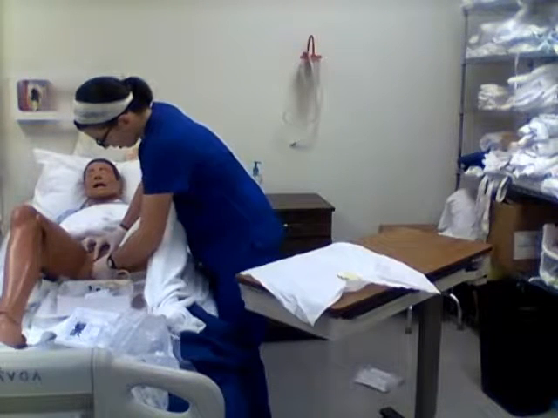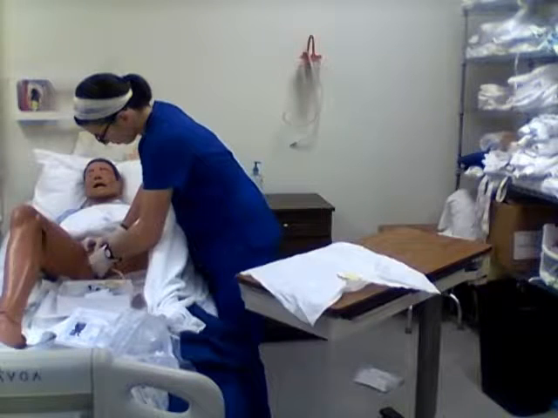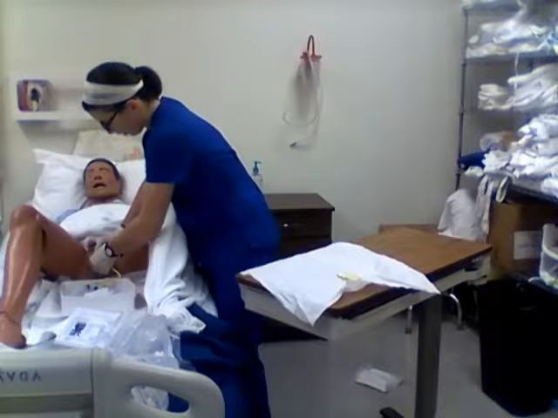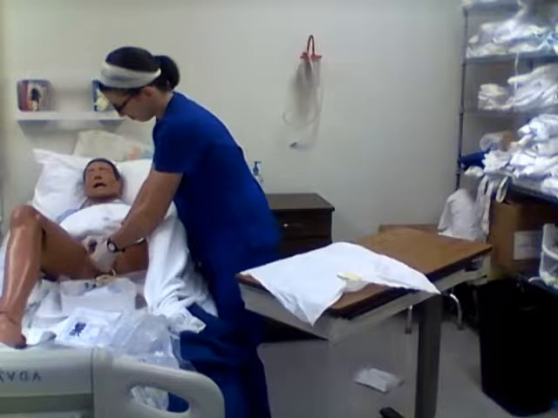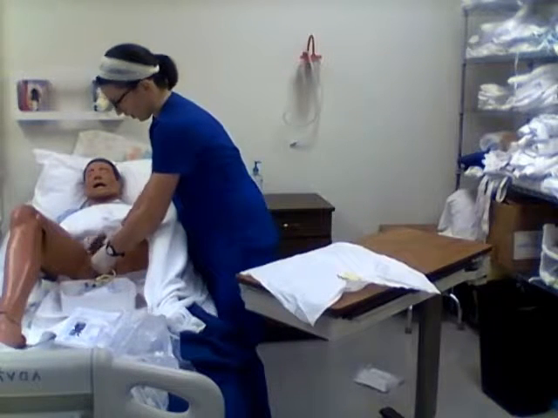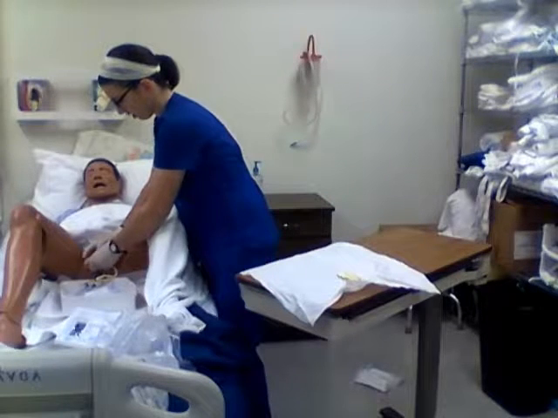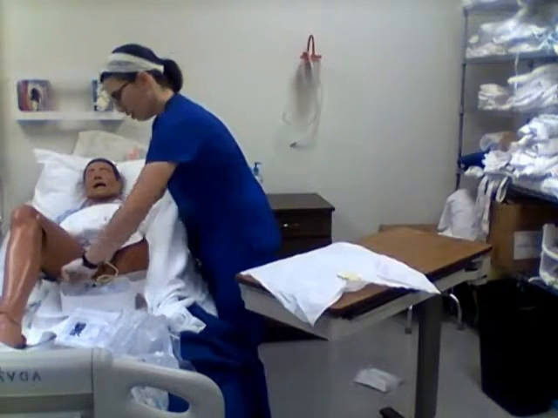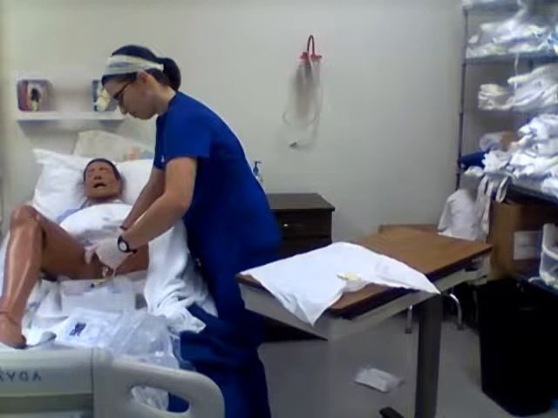So I can go ahead. All right, I am seeing a urine return, so I'm going to advance another inch. Now I can hold the end of the catheter with my non-sterile hand, and I can blow up the balloon with my sterile hand.